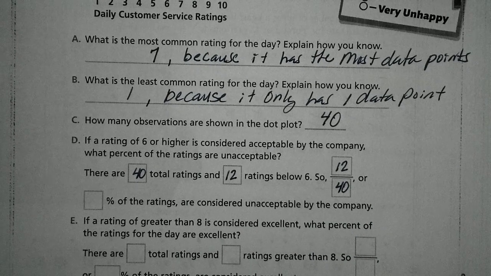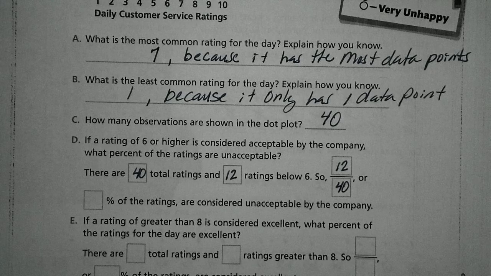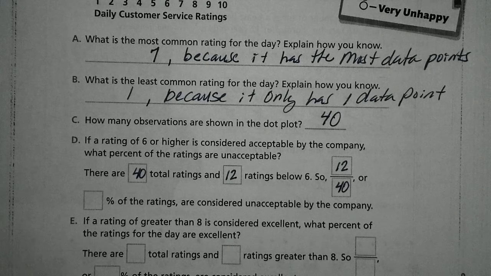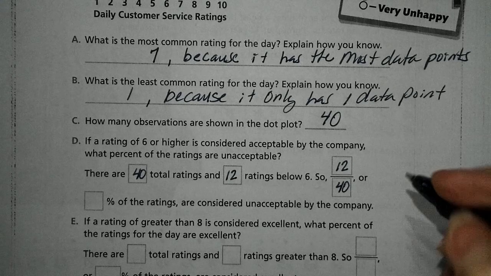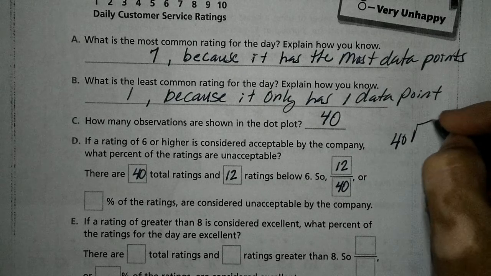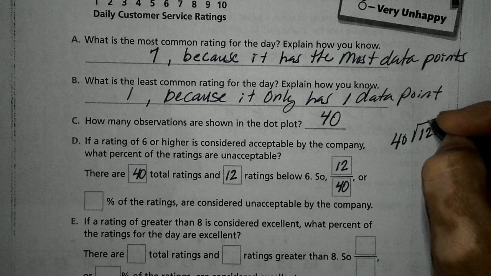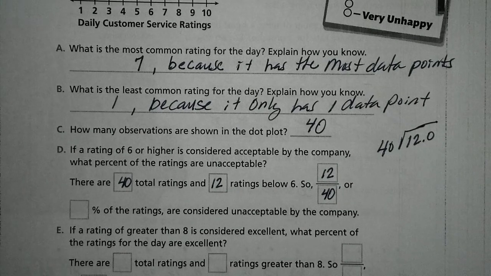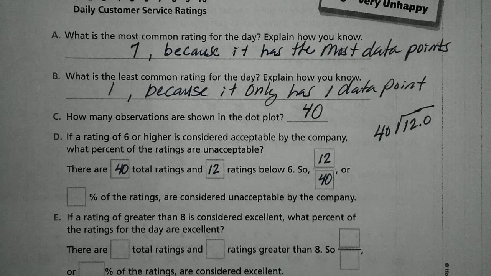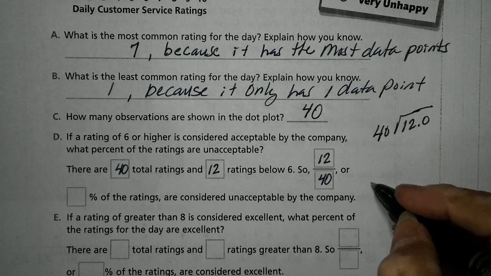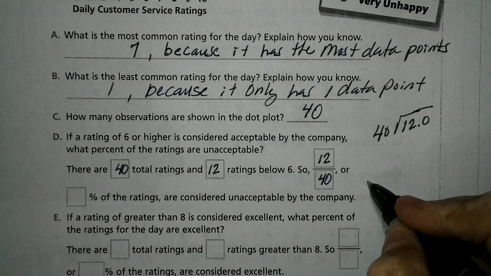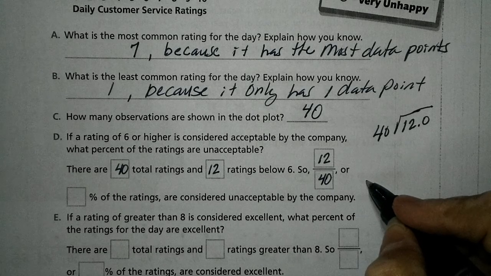Now, what can we do to find that percent? 40 divided by 12. Yep. So that's one way I could do it. What else can I do to that fraction? We can compare it against the actual percentage. I think we've learned about this before. Yep.